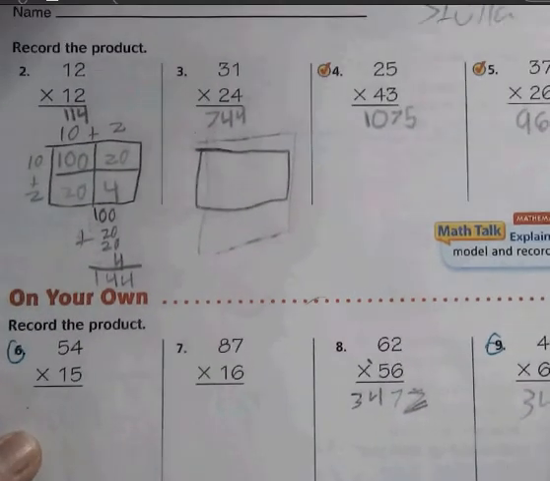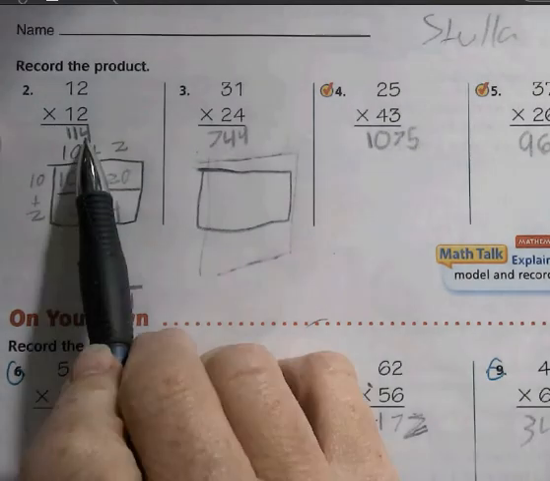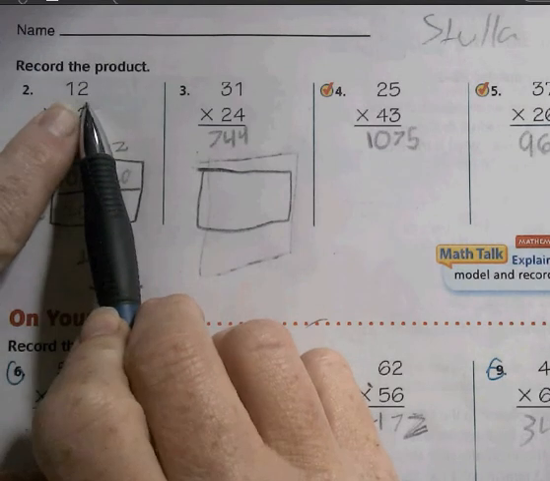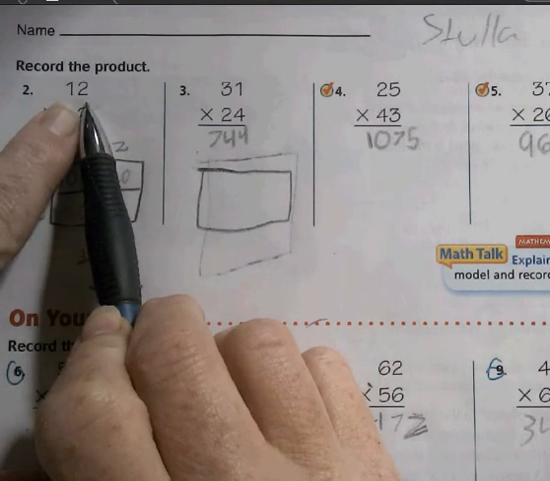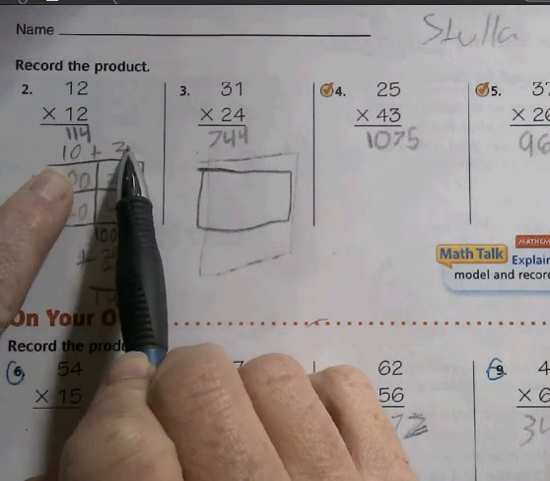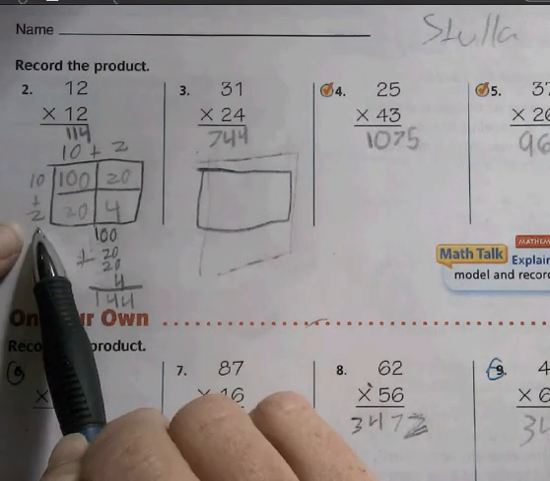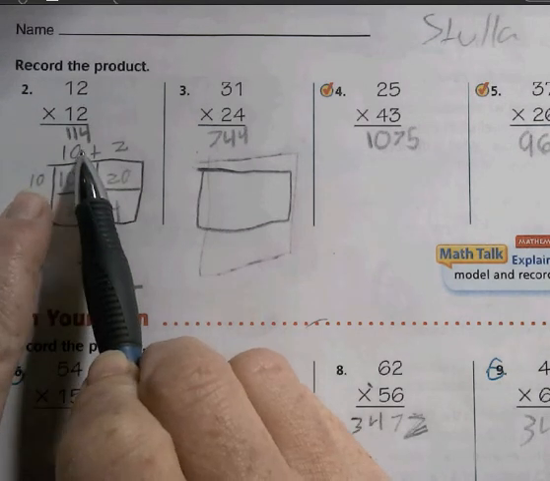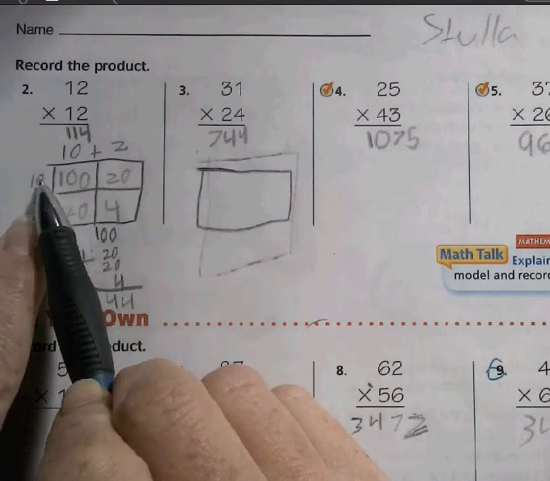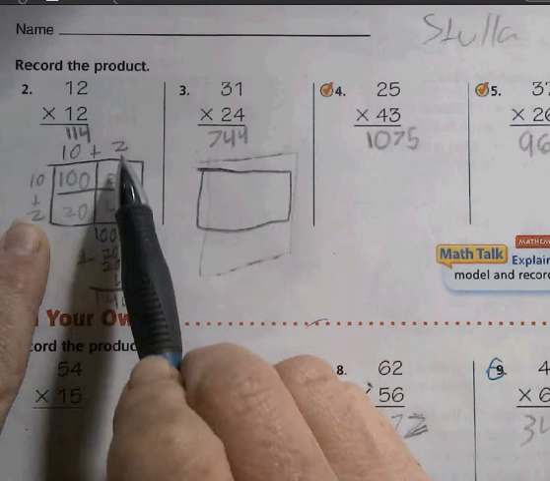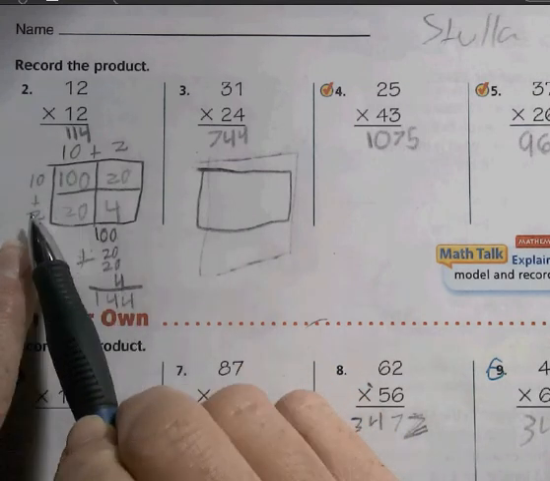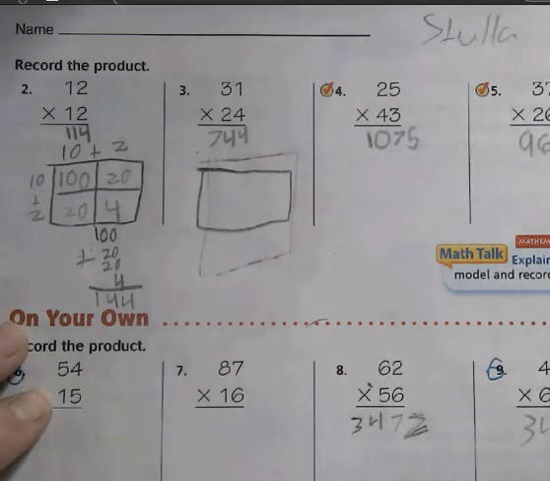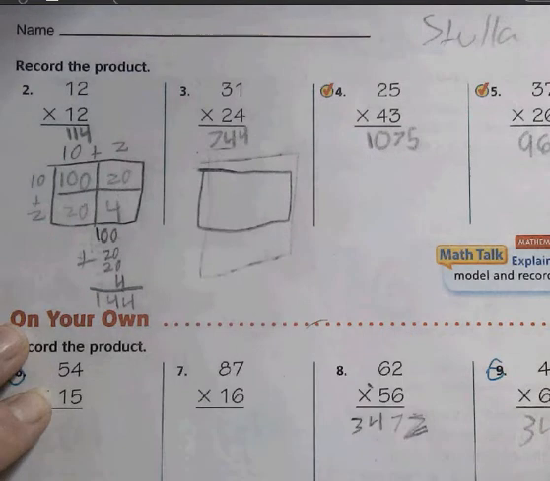I'll slide it down. As you can see here, first the person made a box, and then they took the number and broke out the tens and the ones place. They did 10 plus 2 in expanded form, and then 10 plus 2 in expanded form over here. Then you take the two numbers and multiply them together. So 10 times 10 is 100. 10 times 2 is 20. 2 times 10 is 20, and 2 times 2 is 4. And then you add up the numbers. Let's check and see if this answer is correct.